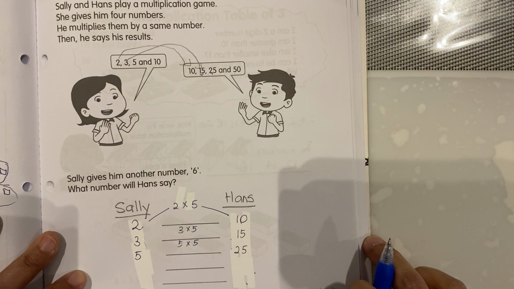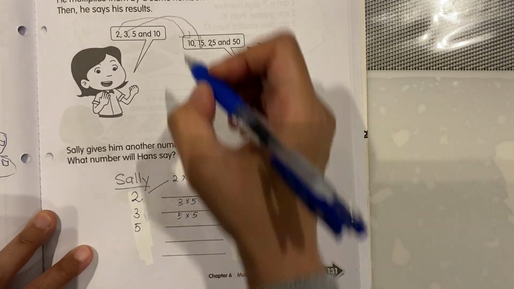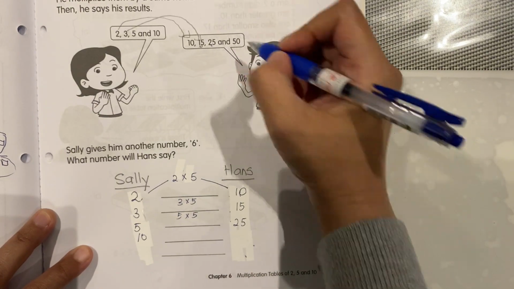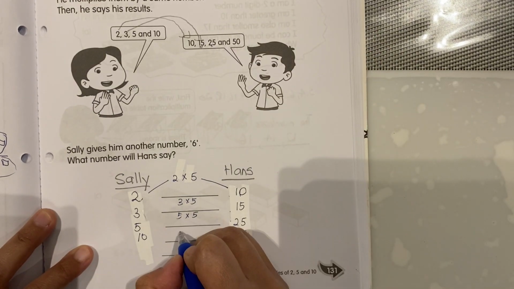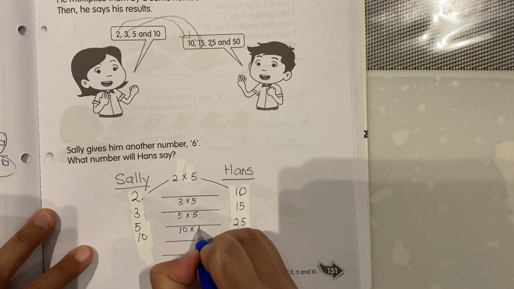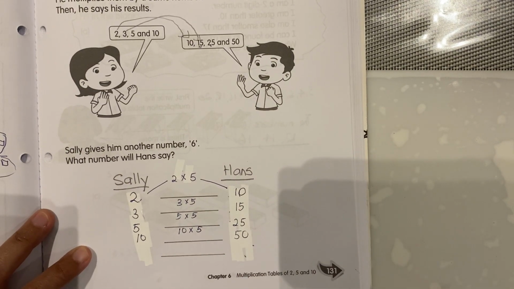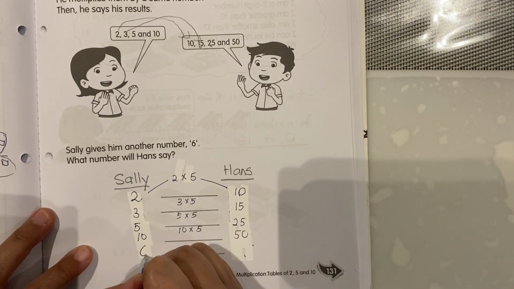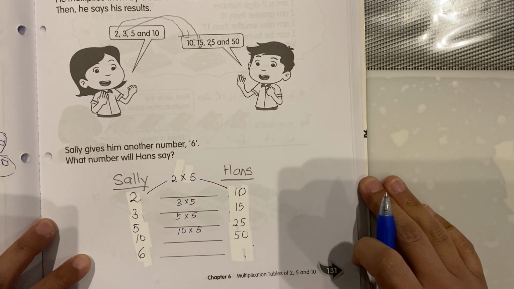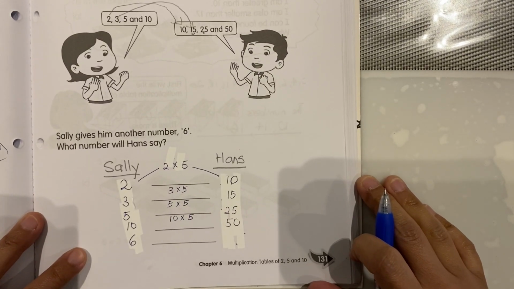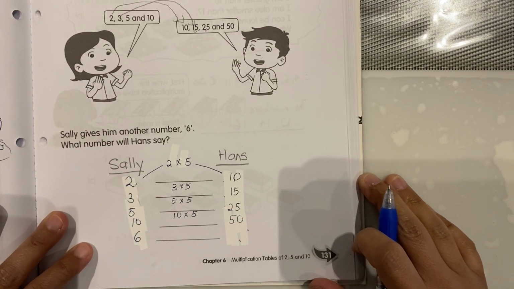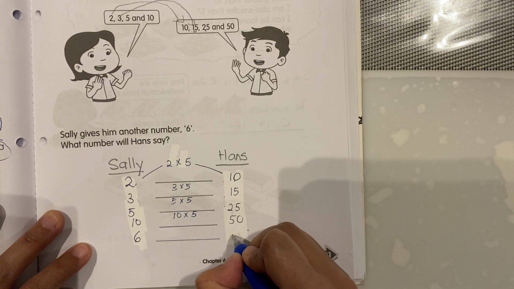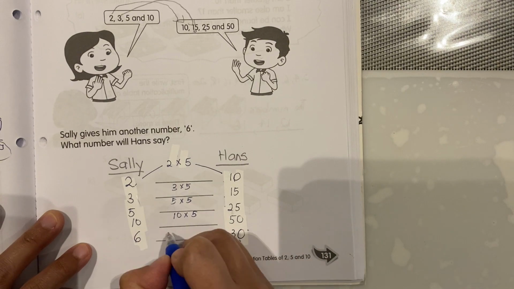And the last number that Sally gave was number 10. And Hans shouts out the answer as 50. So it's 10 multiplied by 5 gives you 50. Then Sally gave Hans another number, that is 6. What do you think Hans will shout out as the answer? Hans will say, yes, 30, right? Because it's 6.